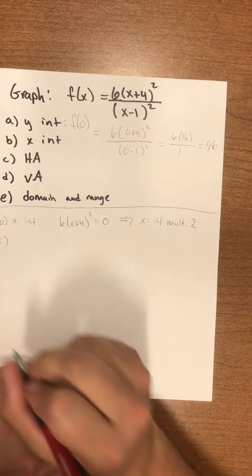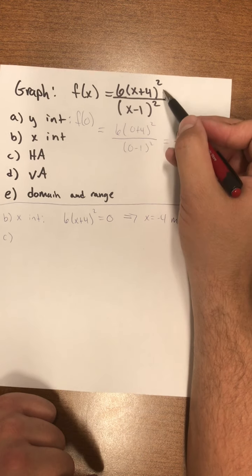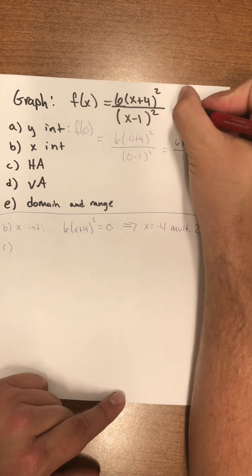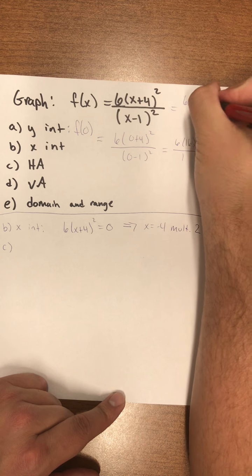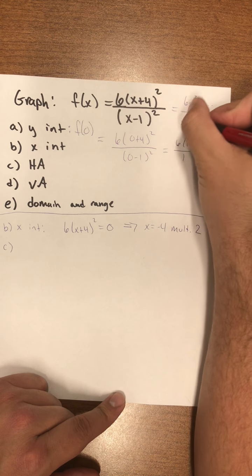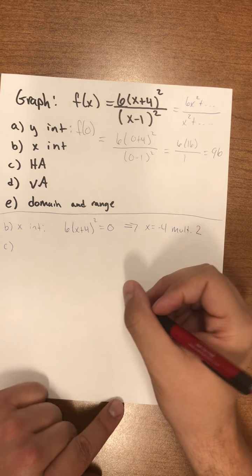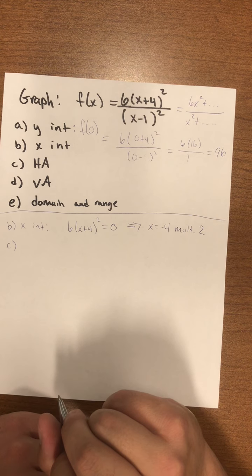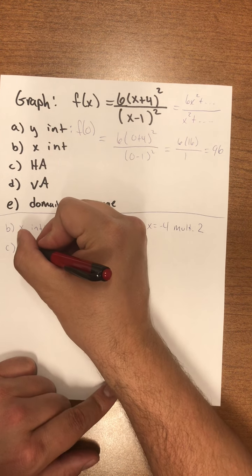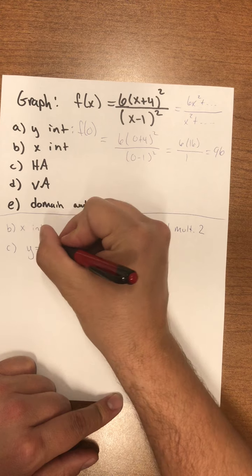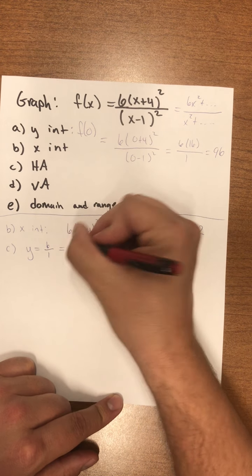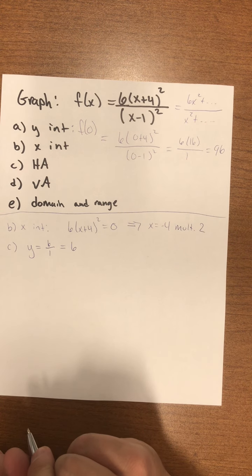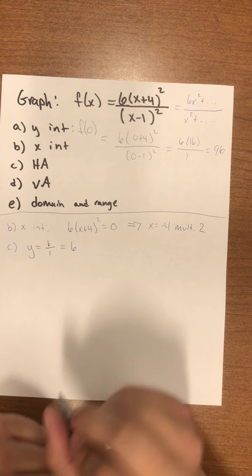Part C, the HA. So the degree of the numerator is 2. If you multiplied this out, you'd have 6x squared plus ... In the denominator, you'd have x squared plus ... So the degree of the numerator is 2, the degree of the denominator is 2. So the HA is at y equals 6 over 1, which is 6, from the rule that we talked about earlier.